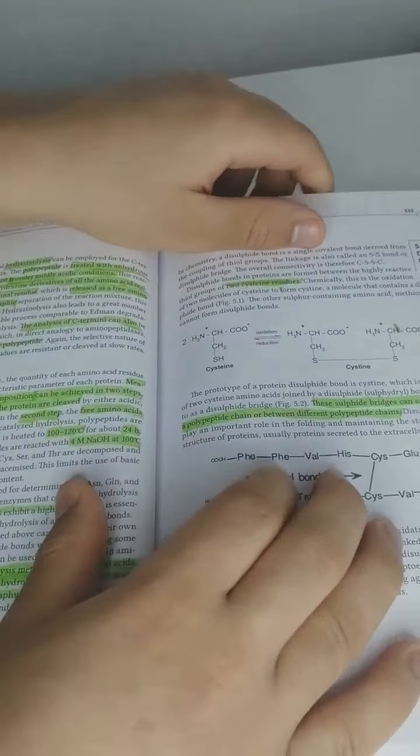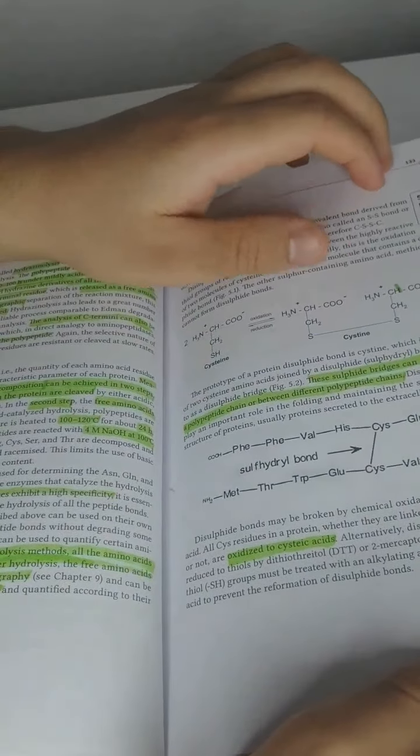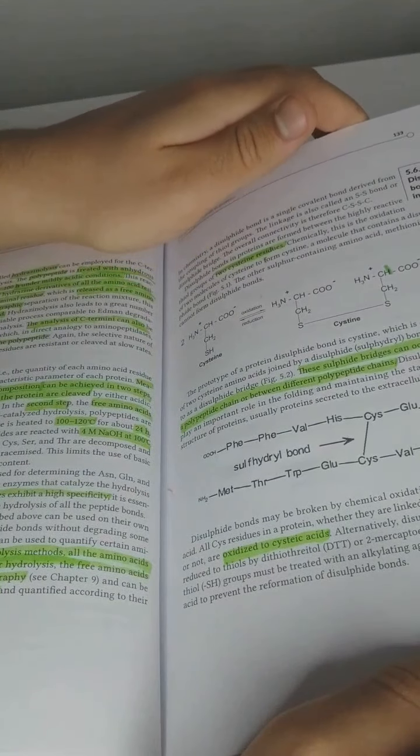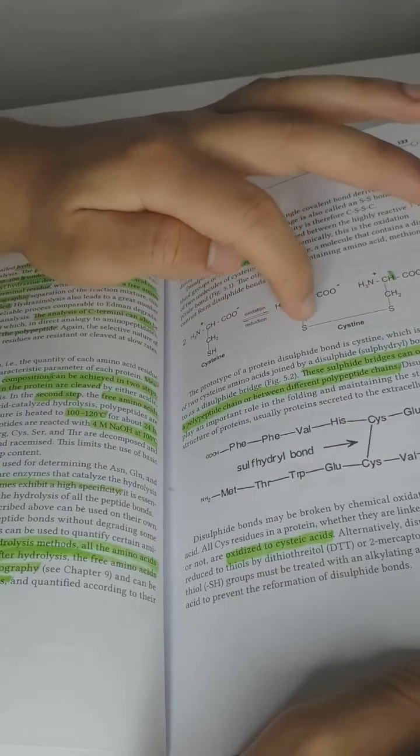Disulfide bonds, we've already talked about this. Disulfide bridges or disulfide bonds happen between two cysteines, but they can also happen between other amino acids, though the main amino acid is cysteine. The two cysteine molecules, because they have a thiol group, make a bridge.